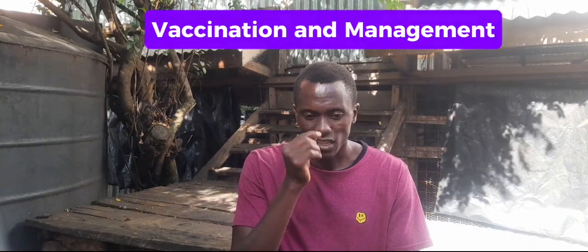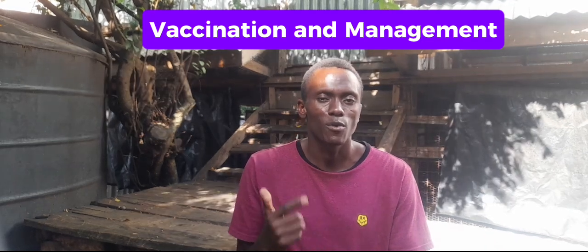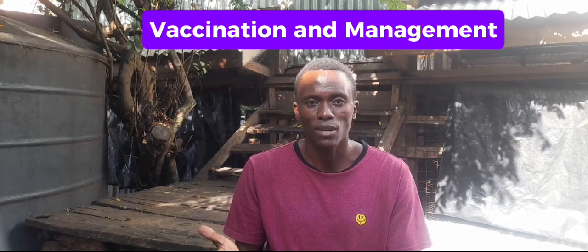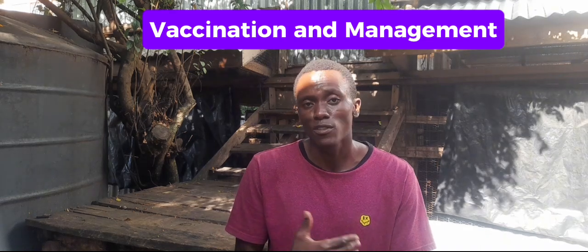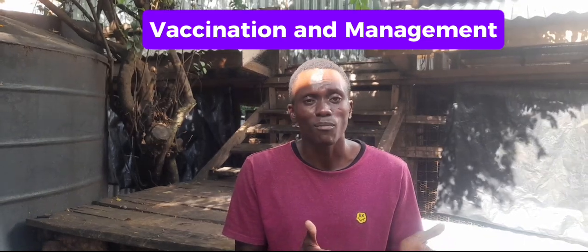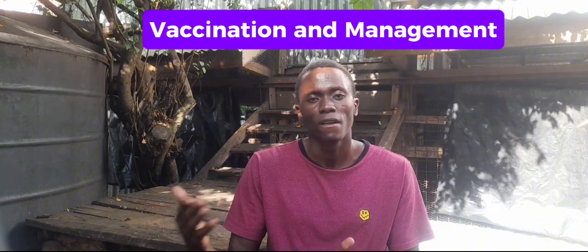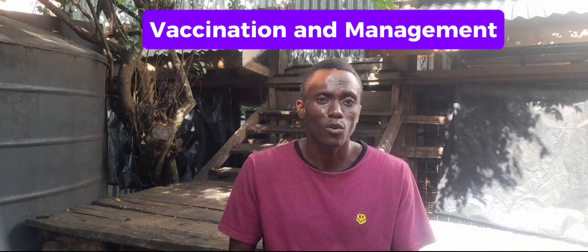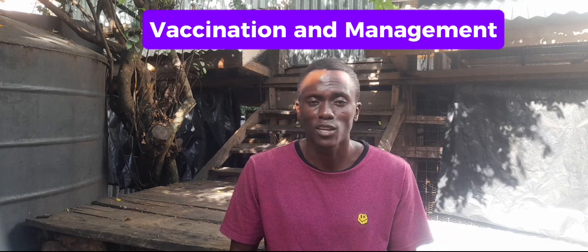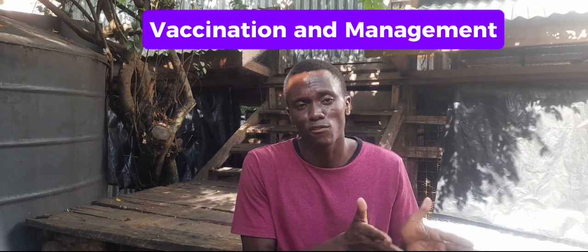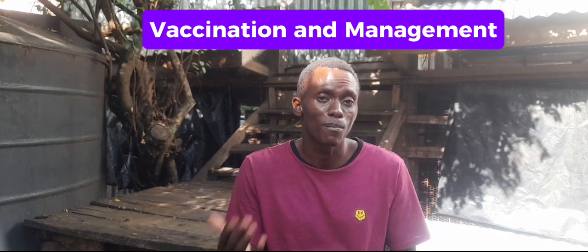Another most important thing you will need to consider is the management process that these birds undergo when they're growing up, because for most farmers, you are more keen towards vaccinating against specific diseases, for example Newcastle or Gumboro, and from the hatcheries you may do Marek's vaccinations. But the later stages of vaccination are normally not complete.